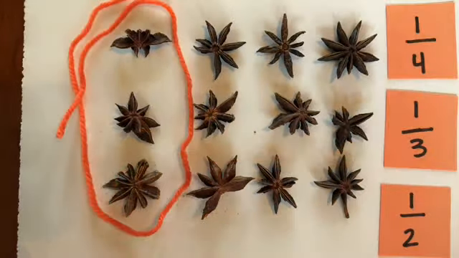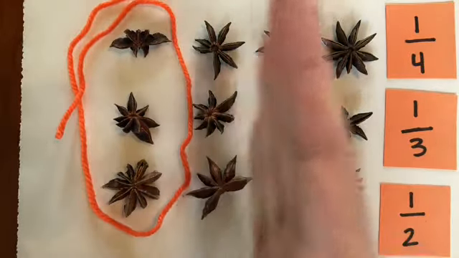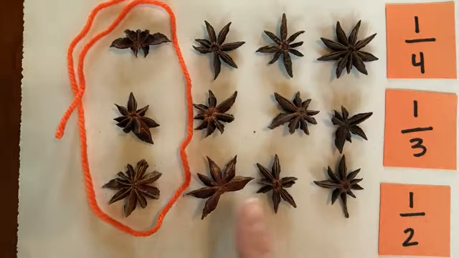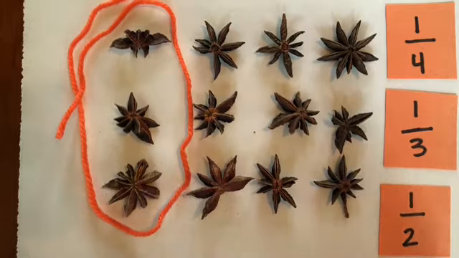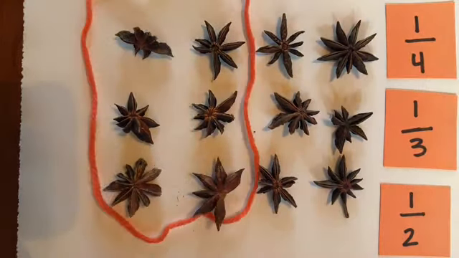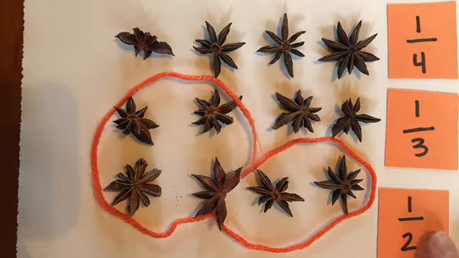Good job. Which fraction matches now? Let's see. 3. Go ahead. Which one? You're right. 1/4. It's 1, 2, 3, 4 groups that are equal, and this is one group, one of 4 groups. So 3 stars equals 1/4. How about now? This should be getting easy. Did you say half? Yep, you got it. How about now? Did I trick you? No? It's still a half?